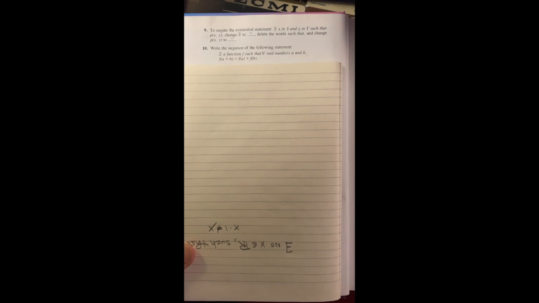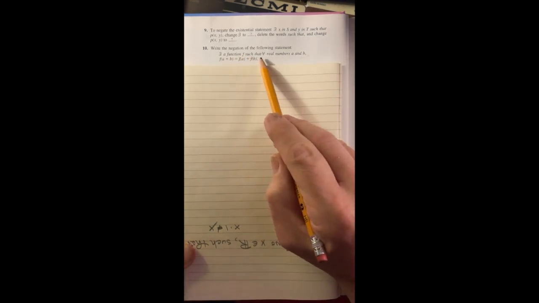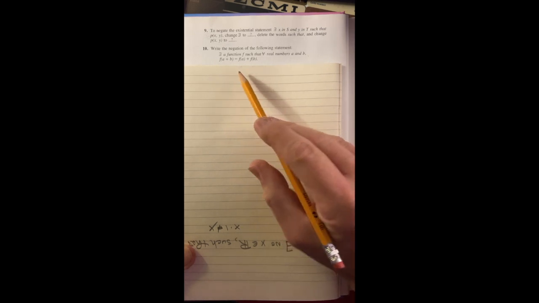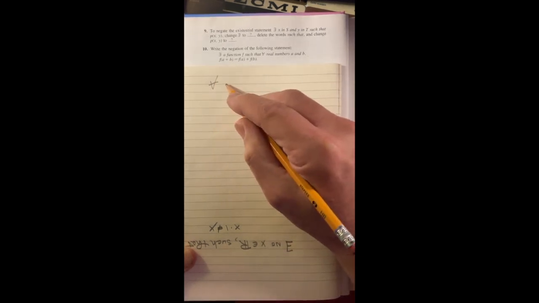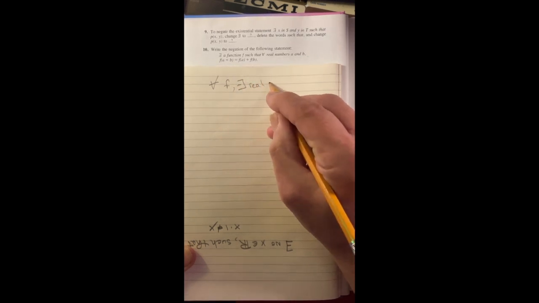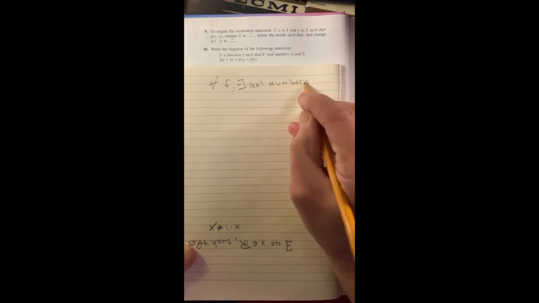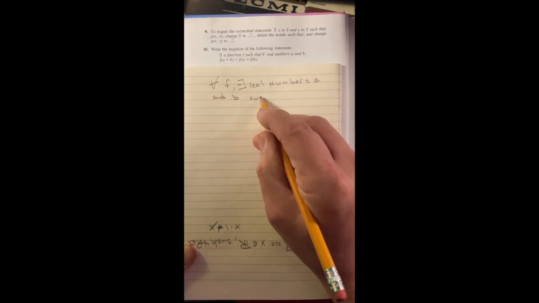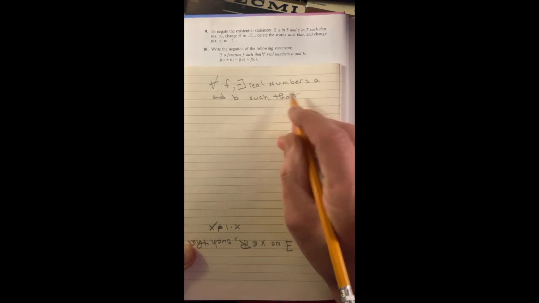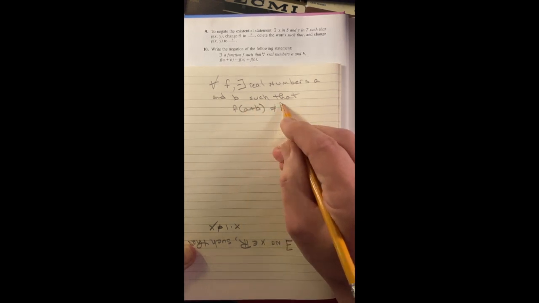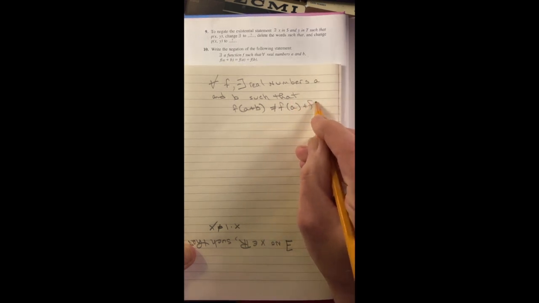If there exists a function, right? If I'm claiming there exists a function that for all real numbers a and b, this is true, in order to negate that, I have to say for all functions f, there exist real numbers a and b such that f of a plus b does not equal f of a plus f of b.